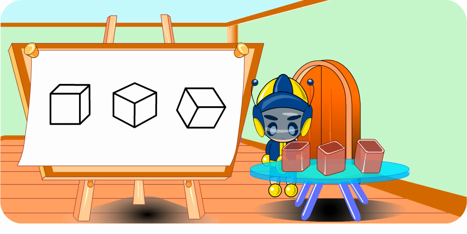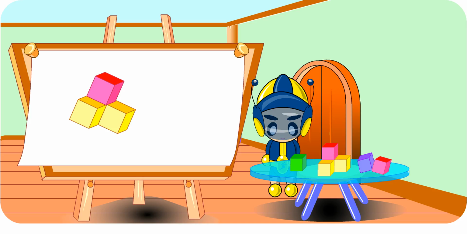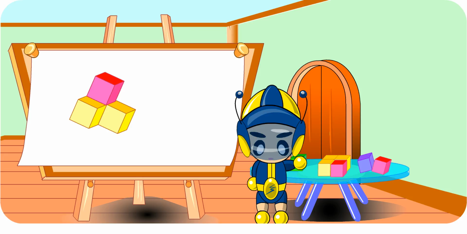Good work, Turbo Boy. I have here a wooden solid which is made up of some 1 centimeter cubes. Tell me how many 1 centimeter cubes there are? 3? No, Turbo Boy. Take a closer look at it. I know what to do. I can take the red cube away from the top and put it here. There are 4 1 centimeter cubes.